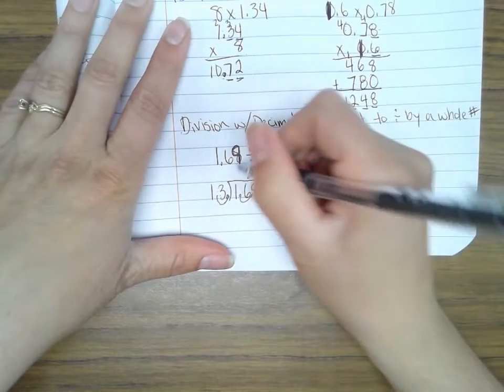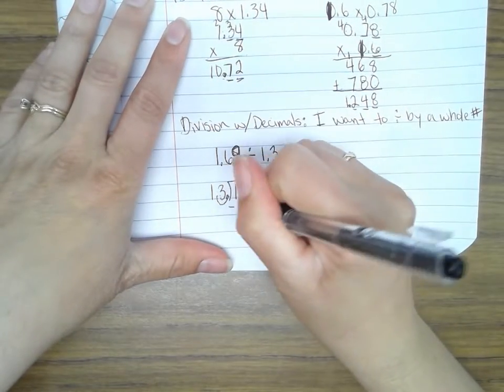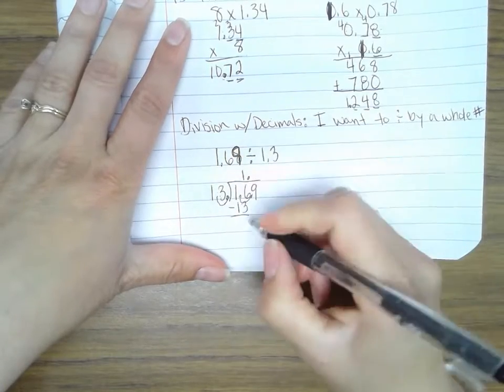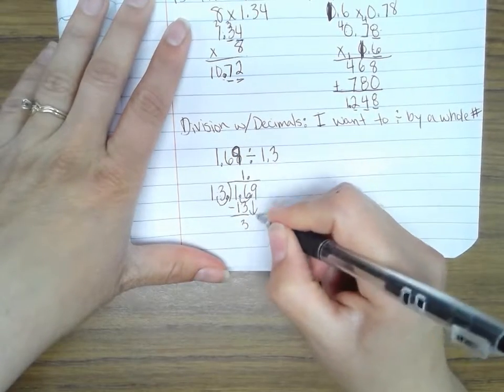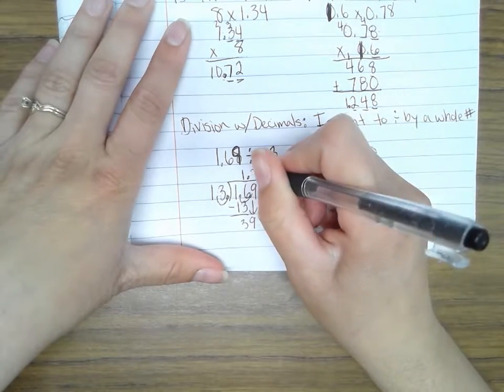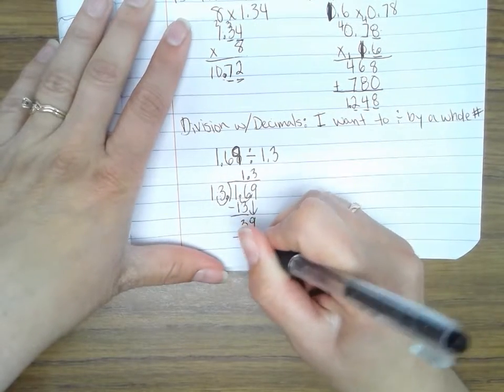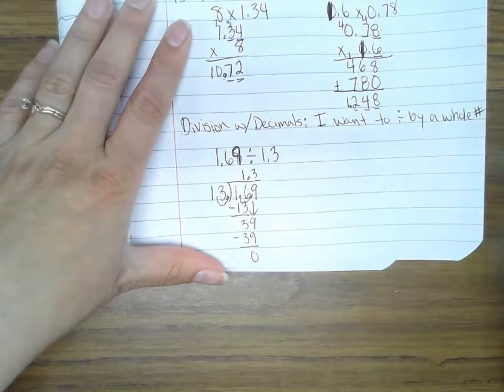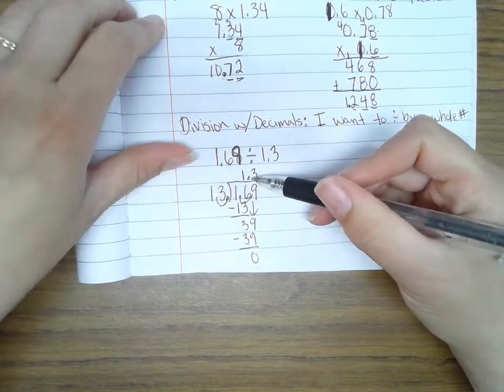13 goes into 16 one time. Minus 13 leaves me with 3. Bring down the 9. 13 goes into 39 3 times. Minus 39 gives me 0. So my answer would be 1.3.